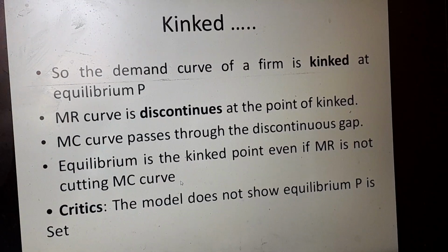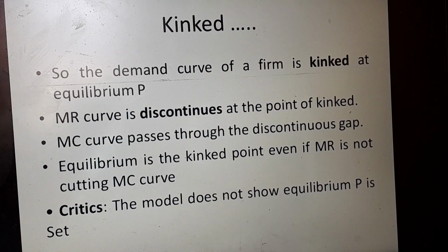With the kinked demand curve, you understand that marginal cost passes through the discontinuity gap. Equilibrium is at the kinked point, even if marginal revenue is cutting the marginal cost curve. Critics of the kinked demand curve, or its weaknesses: the model does not show how the equilibrium price is set.